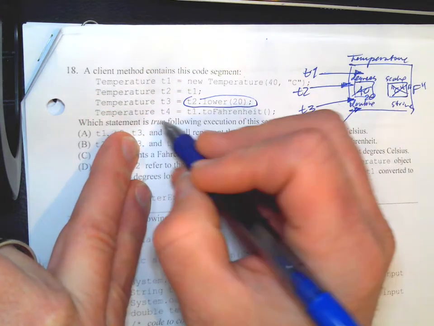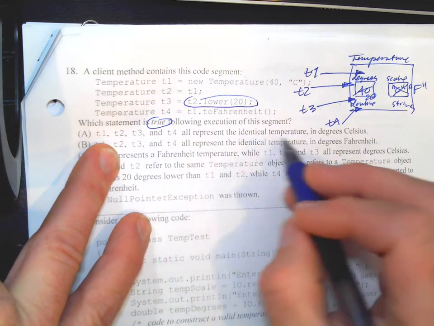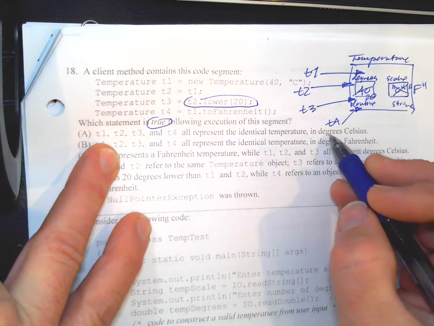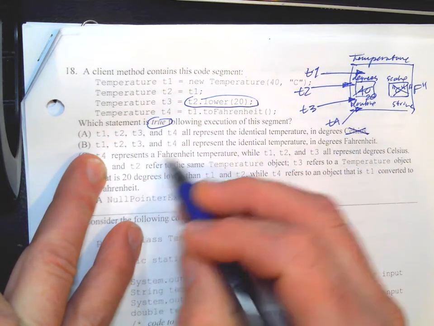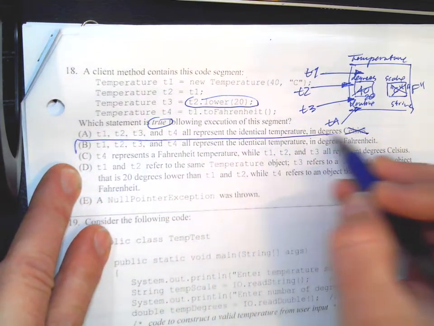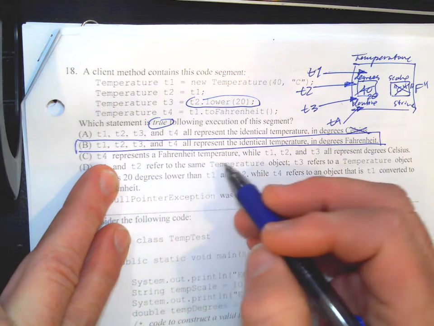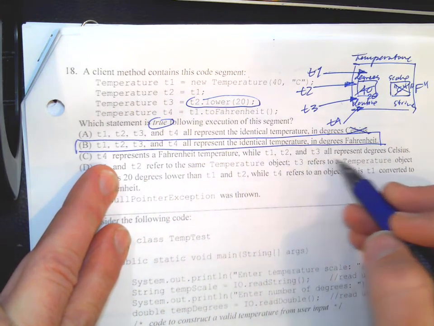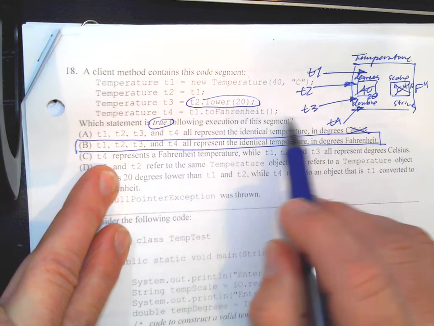Which statement is true following the execution of the segment? t1, t2, t3, t4 all represent the identical temperature in degrees Celsius. Nope, it's Fahrenheit. t1, t2, t3, t4 all represent the identical temperature in degrees Fahrenheit. This is the right one. But let's take a look at the others. t4 represents Fahrenheit temperature, while t1, t2, t3 are Celsius. So that'd be acting like t4 created a new temperature.